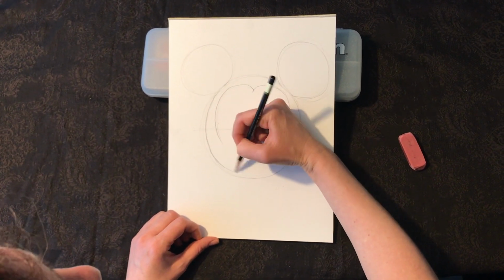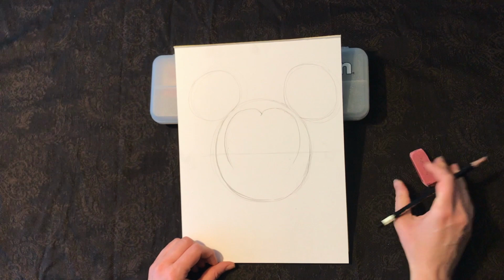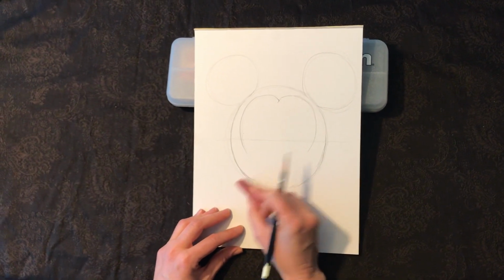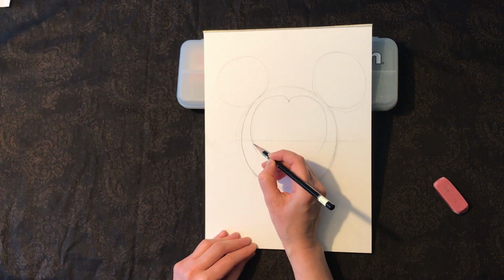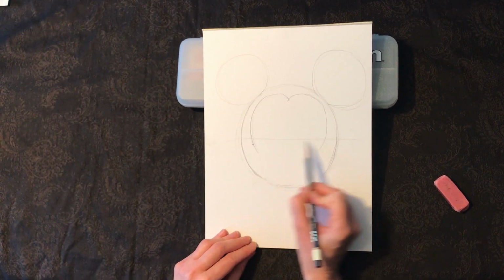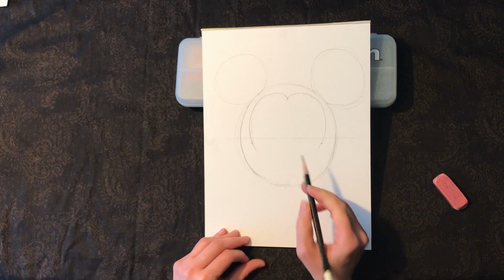All of my lines are very light. As you see, I don't press on my pencil too hard. You wanna keep them very light. Now, the next step, we're gonna add cute cheeks for him. Pay attention to where I start the cheeks, a little below the center line.